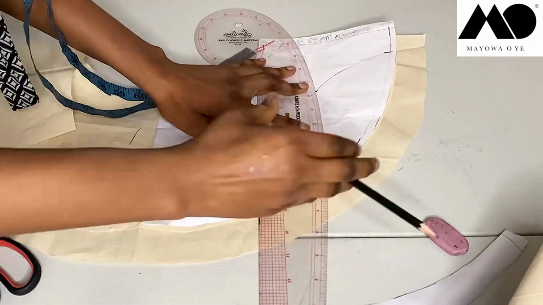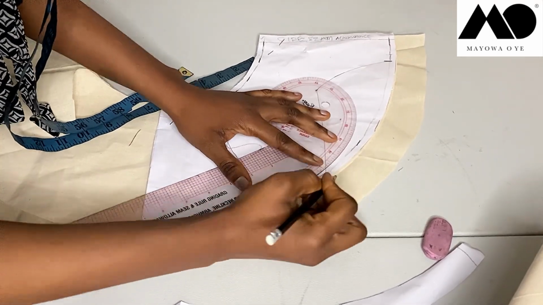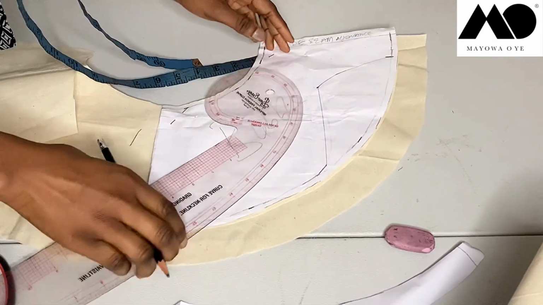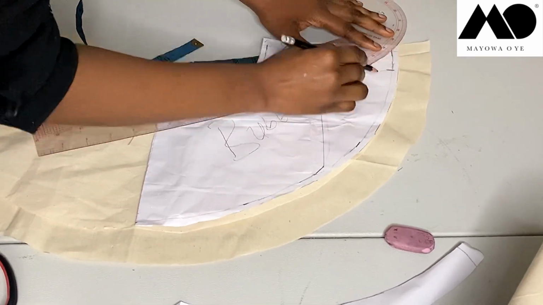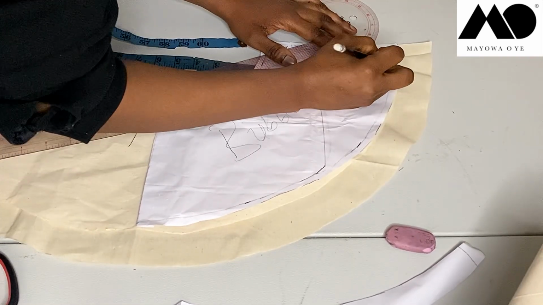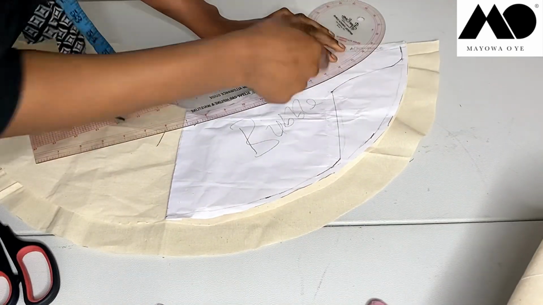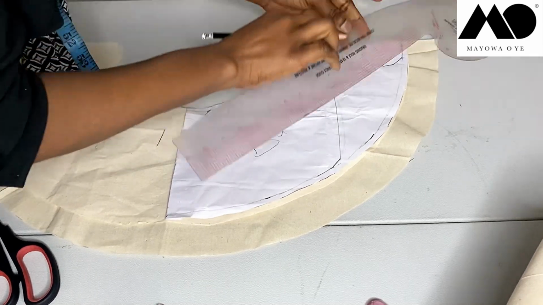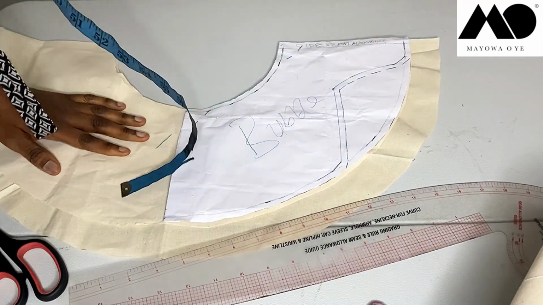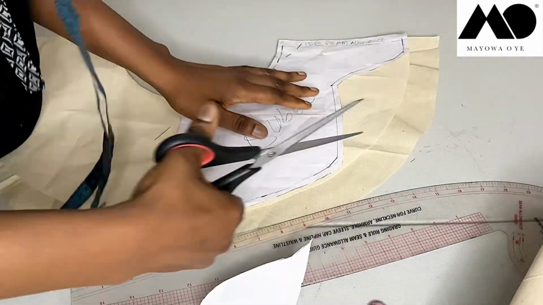I'm going to come here and just blend the curve. I'm just blending the curve this way. Here also I'll blend this so it's not sharp here. So here it is, and then you just clean this part off. Now add your ½ inch allowance for the lining, continue adding it. And then we cut out. Let's cut the pattern first. And now we cut the lining.